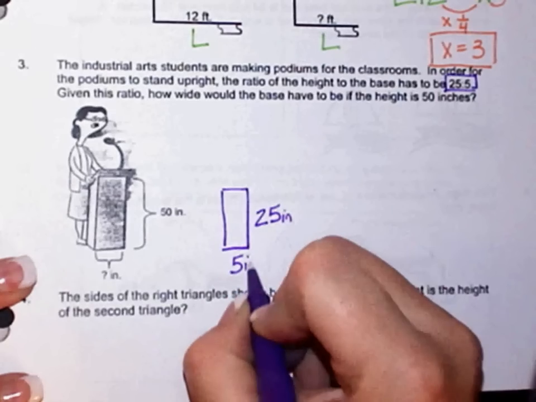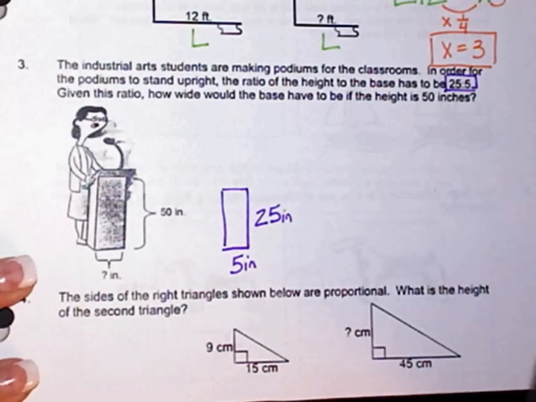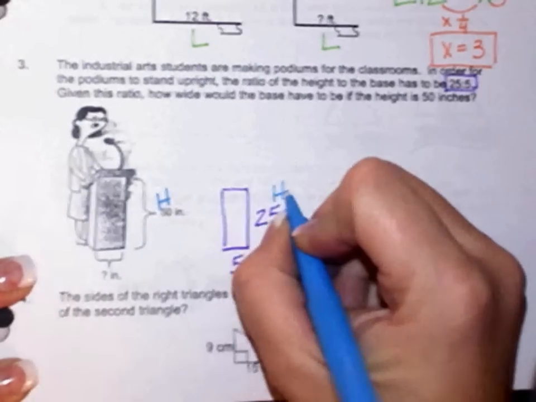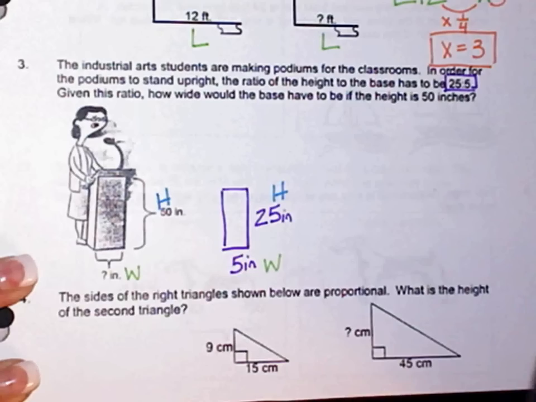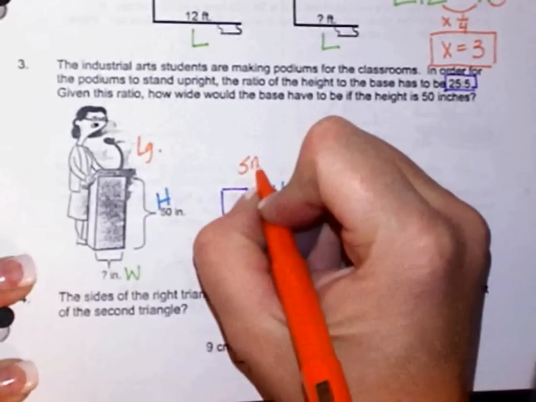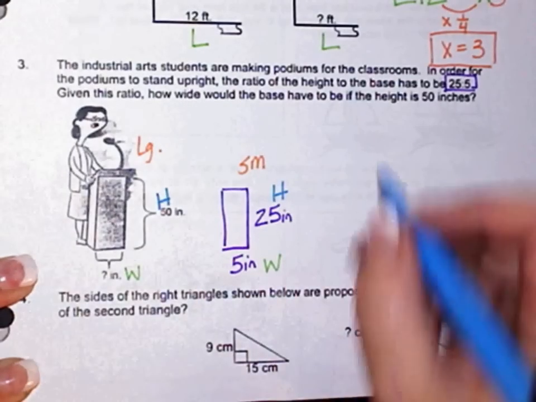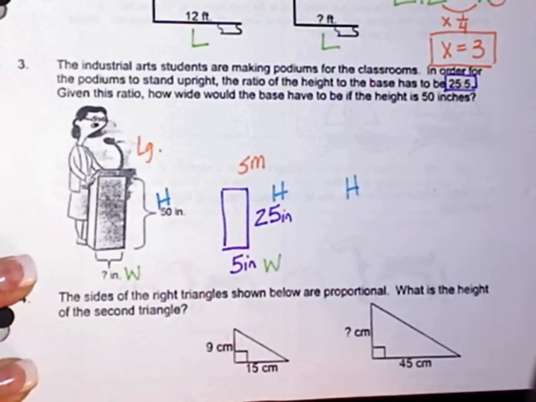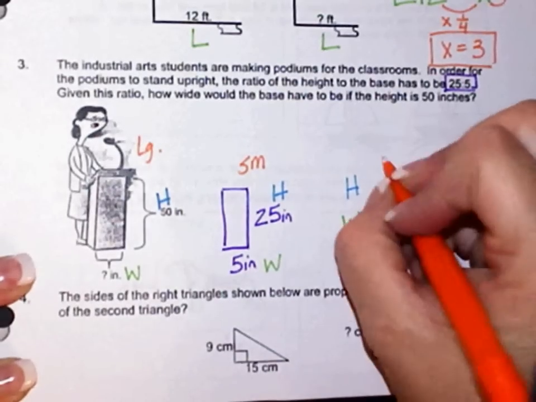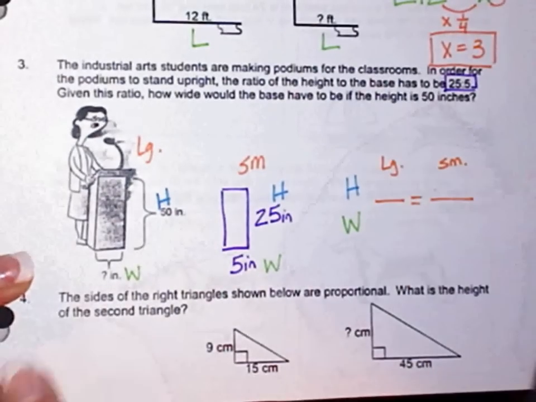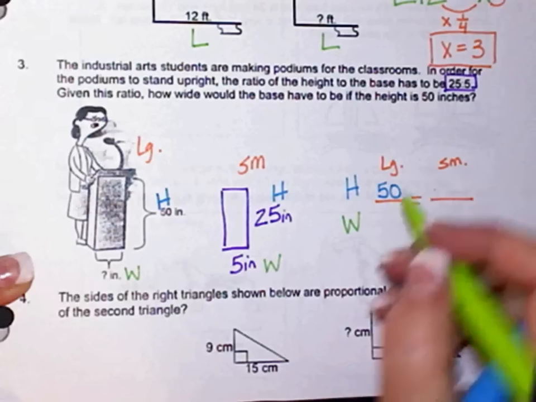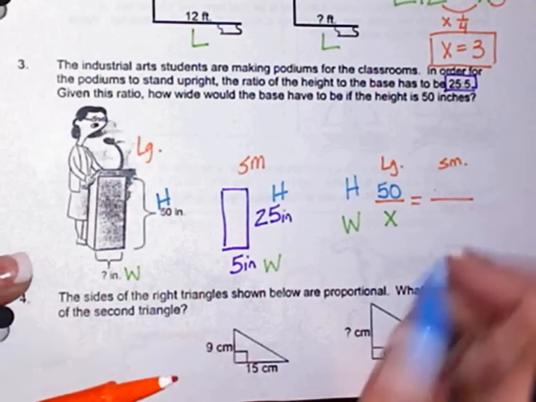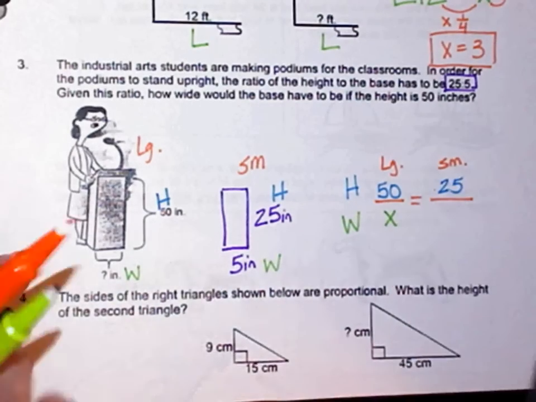These are inches. So I'll call this height and width. We're going from large to small. So we're going from height to width. Set up your proportion, going from large to small. Height of the large to width, we don't know. Height of the small to width.